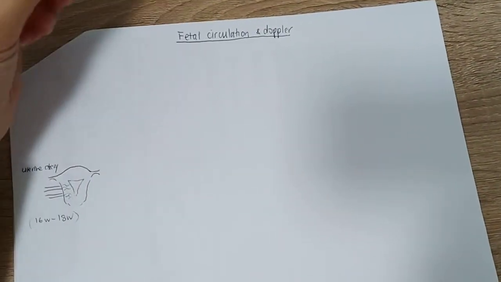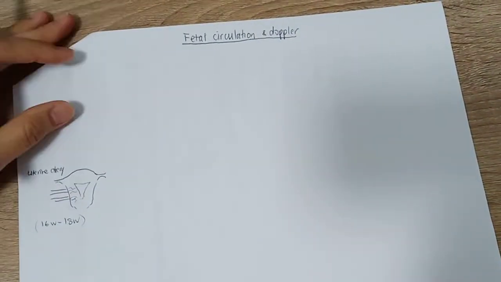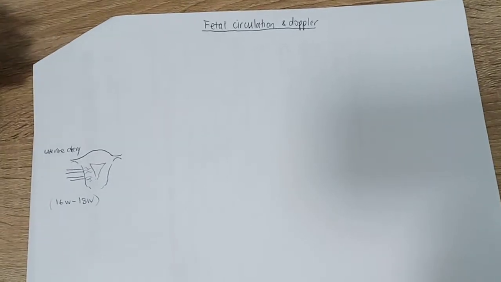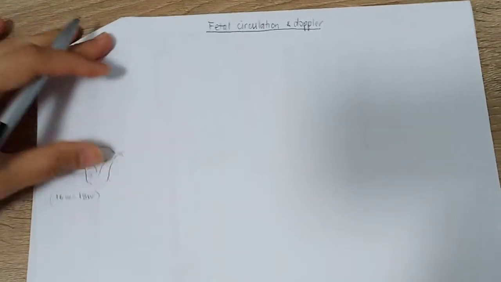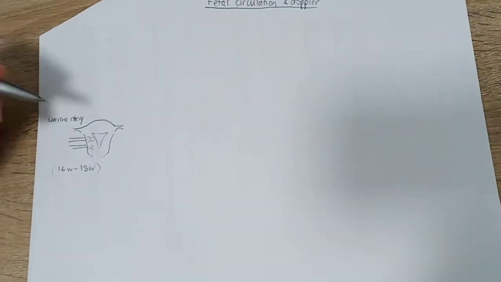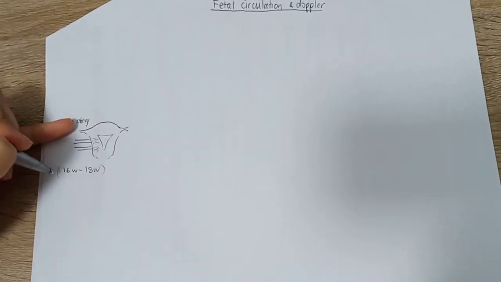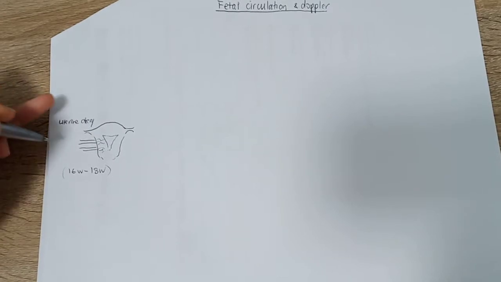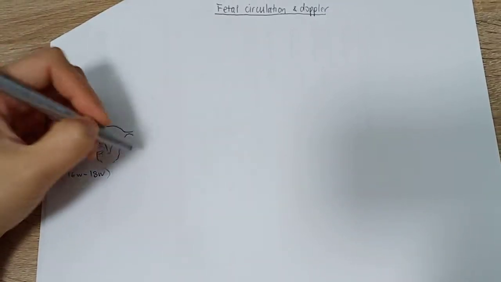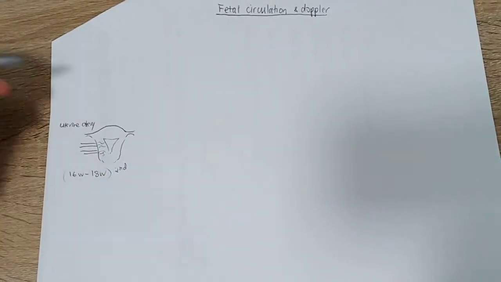Today I'll talk about the fetal circulation and Doppler, which will, inshallah, answer the MCQ questions that I posted earlier. So let's begin with the uterine artery first, because as we know, at 16 to 18 weeks there will be a completion of the second wave of trophoblastic invasion.